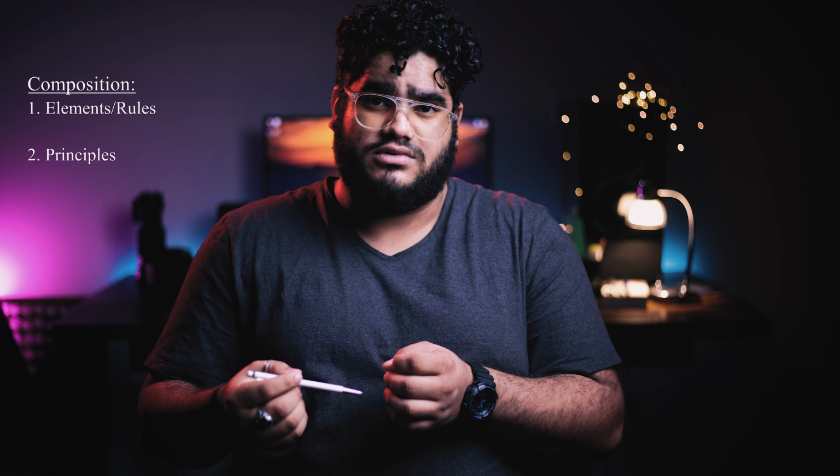In visual elements, there are two things you need to understand. Composition is divided into two things. The first thing is called compositional elements or rules. And all these compositional elements or rules are there to achieve compositional principles, okay? And these compositional principles help us achieve an aesthetically pleasing image, okay?